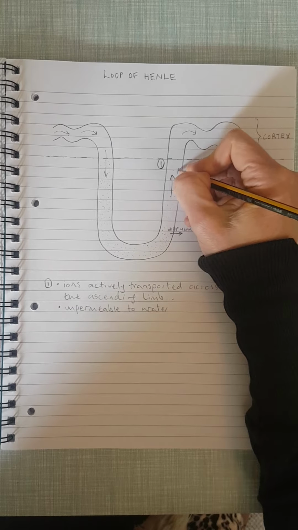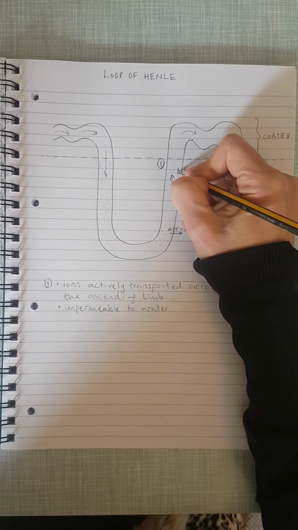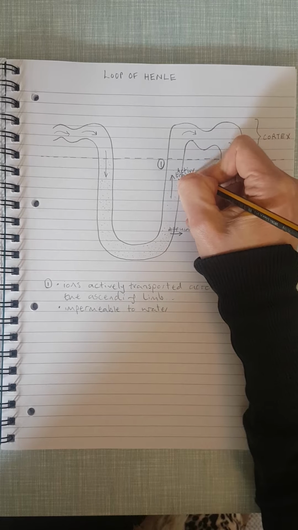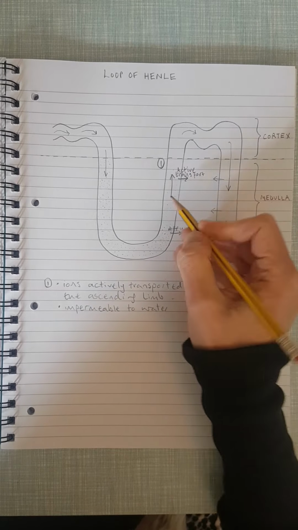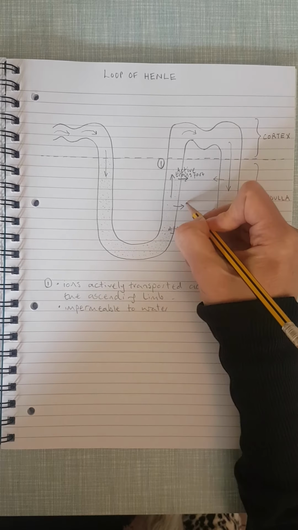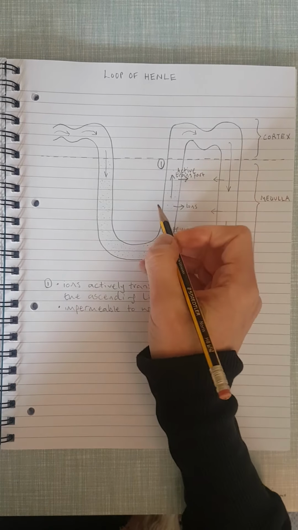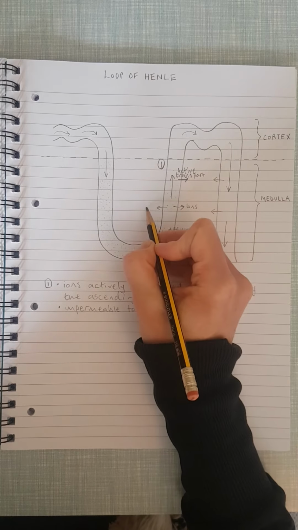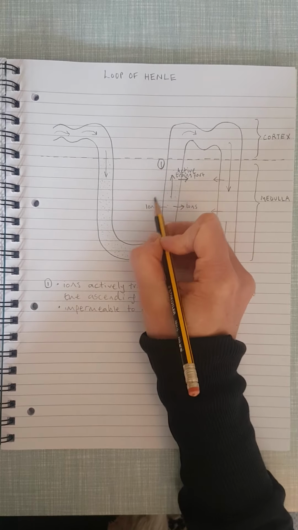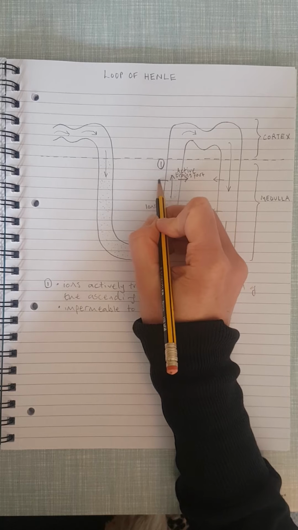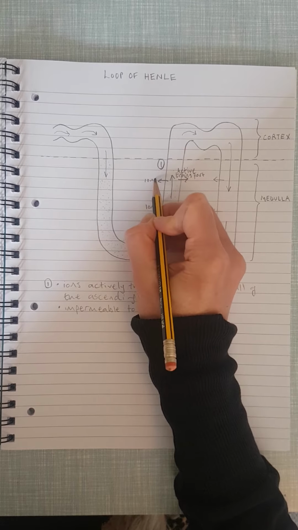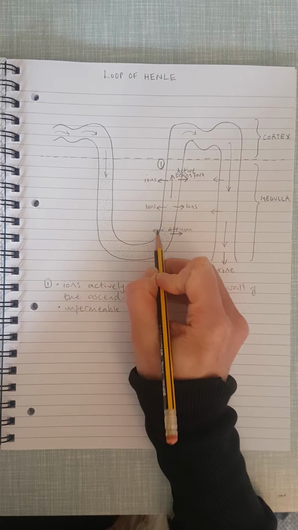So let's just write that in as well. I hope you can see the tiny words. Okay, so this is ions. Ions are leaving the filtrate and they're being transported into the medullary tissue, all the way down.